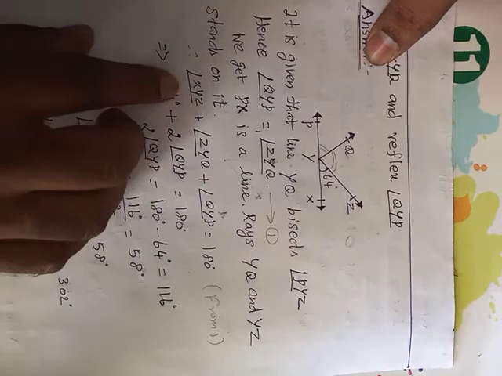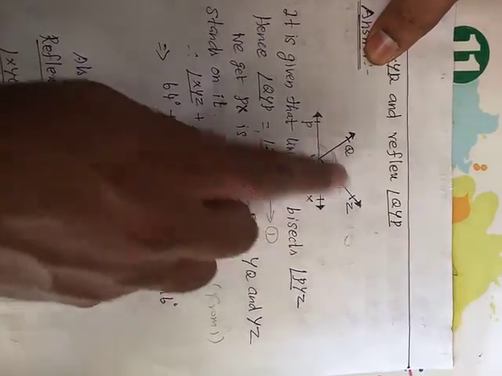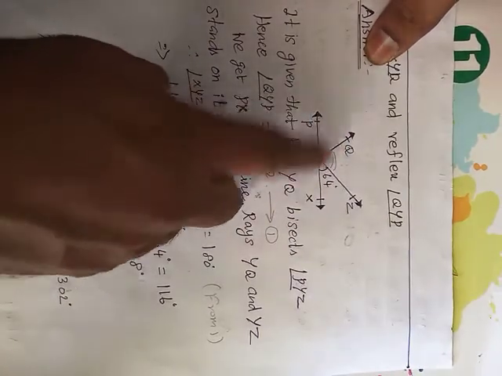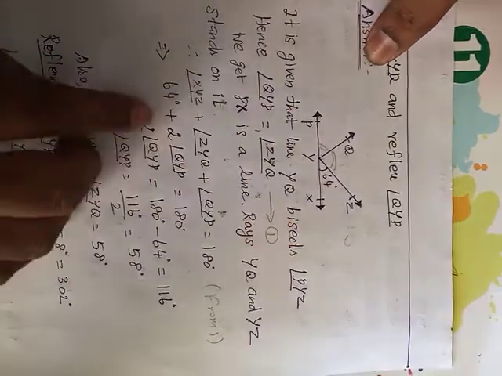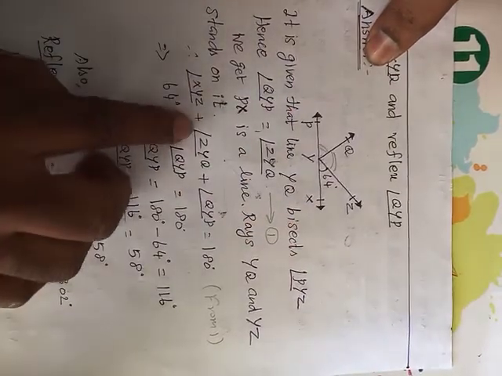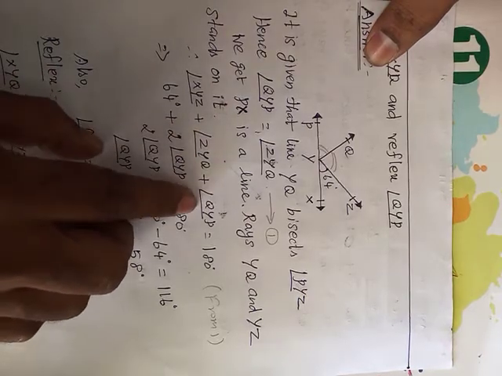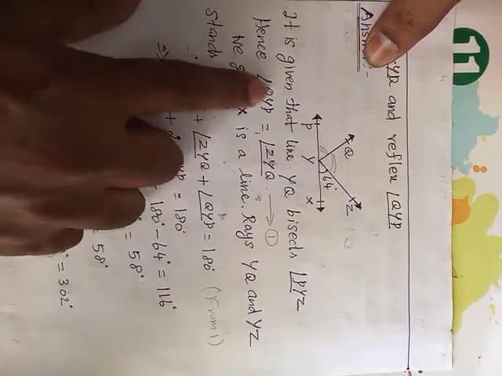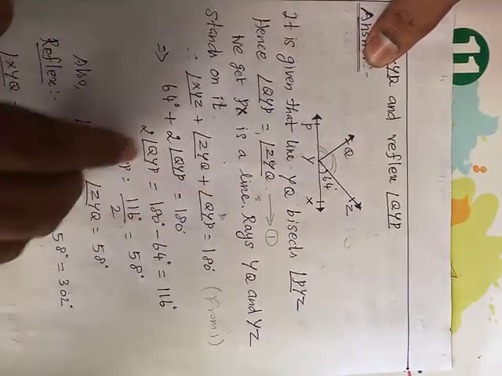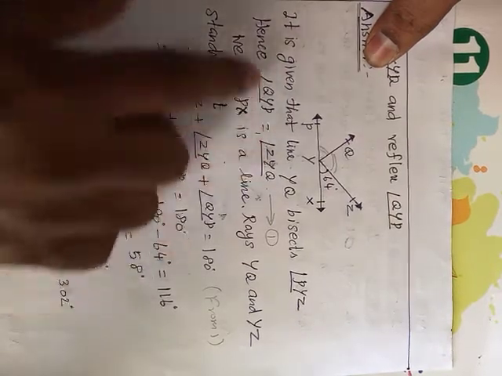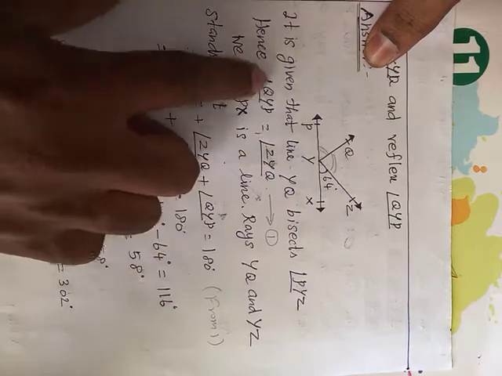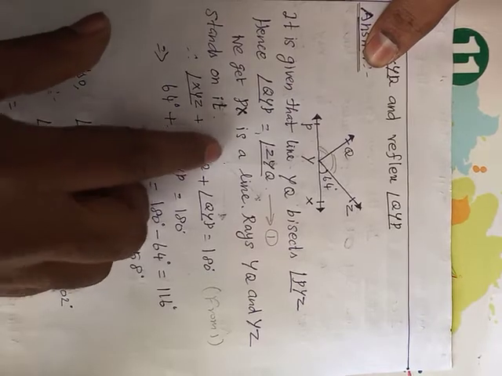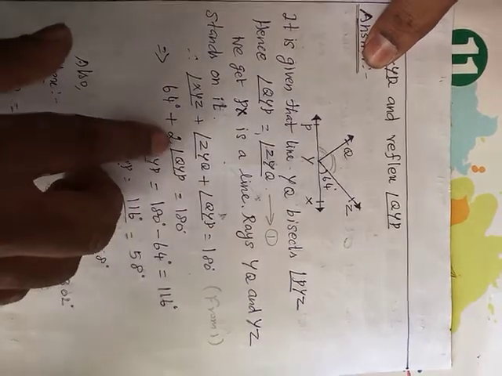Now angles XYZ, QYZ and QYP, these three angles add up to 180 degrees. So angle XYZ plus angle ZYQ plus angle QYP is equal to 180 degrees. Since ZYQ equals QYP, QYP plus QYP gives 2 QYP.